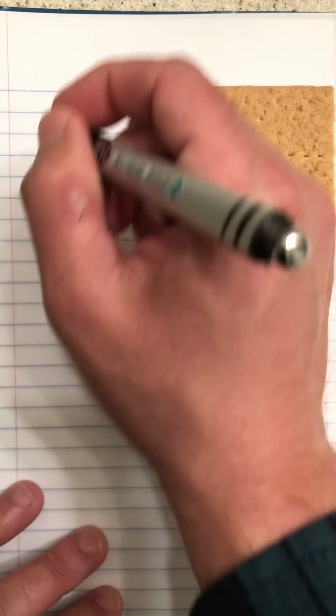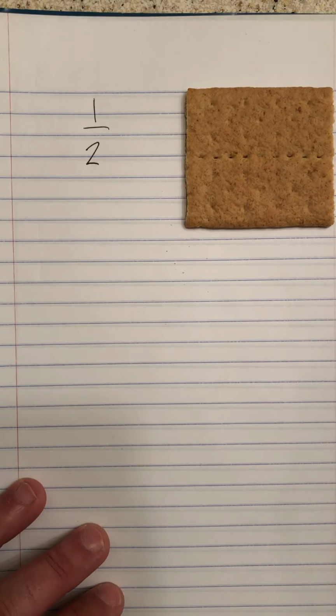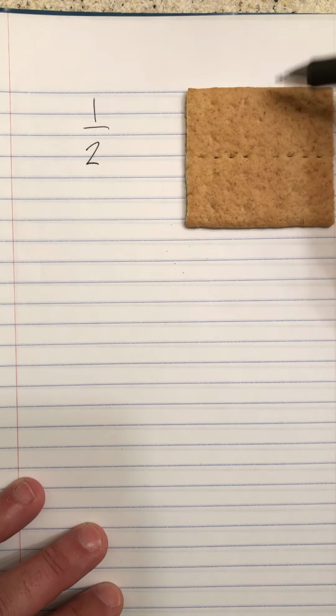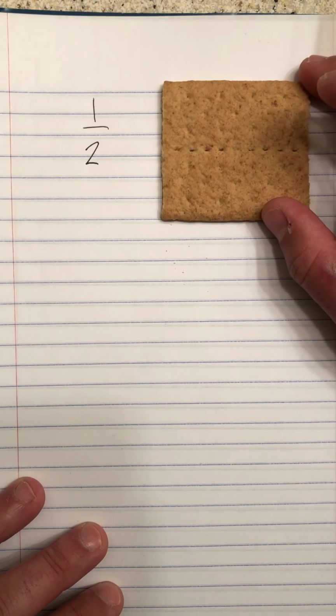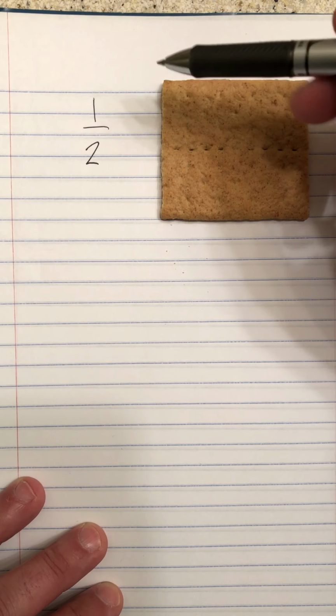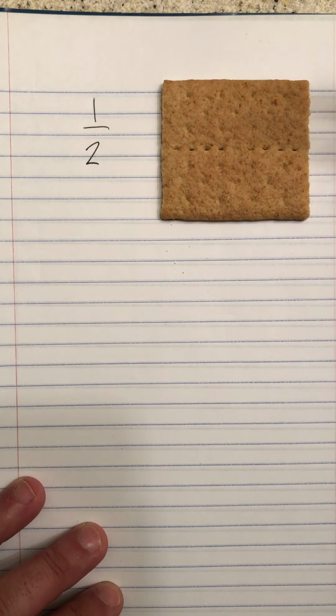Okay, so what I'm going to be trying to do is say this is 1/2 of a graham cracker. There's another part of 2 that would make it one whole graham cracker. What I'm trying to figure out is, is there another way I could write 1/2 but with a different denominator and a different numerator?